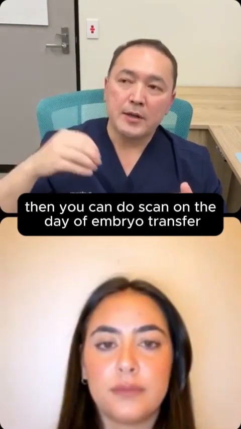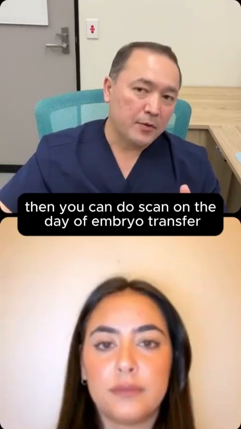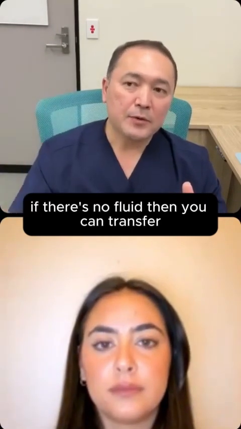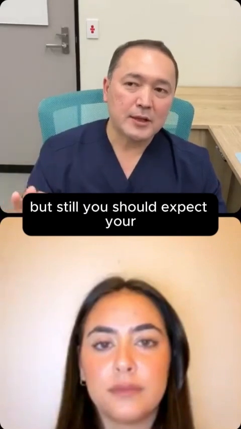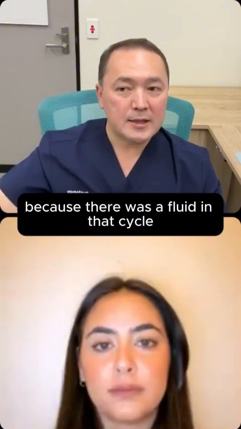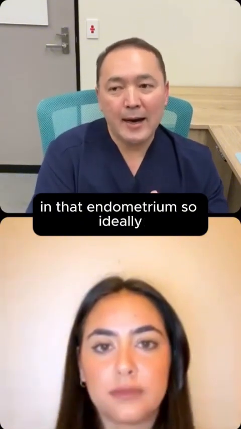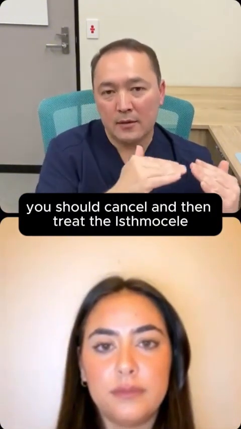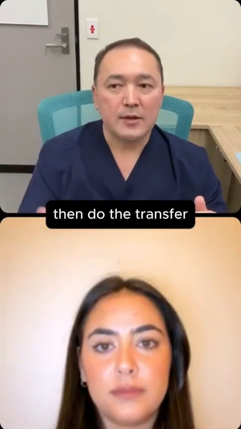Also, another option is if you see some fluid initially in the cycle, then if you really want to transfer, you can do a scan on the day of embryo transfer. If there's no fluid, then you can transfer. But still, you should expect your chance of implantation is a little bit reduced because there was fluid in that cycle, in that endometrium. So ideally, you should cancel and then treat the Isthmocele, then do the transfer.